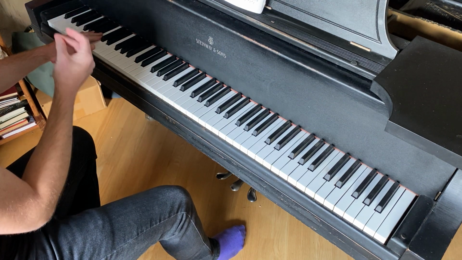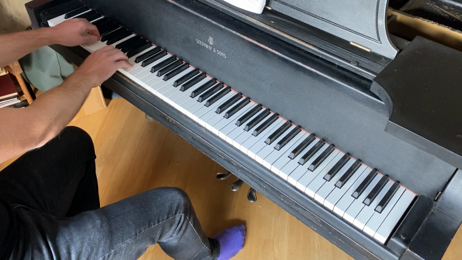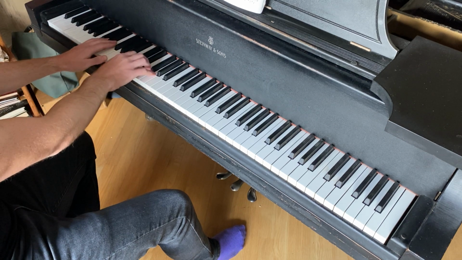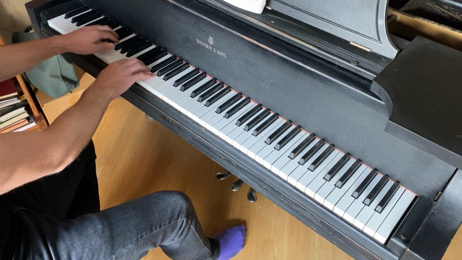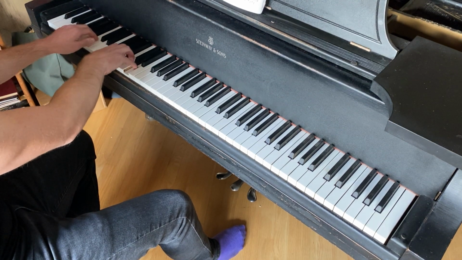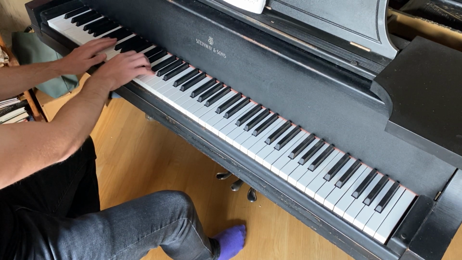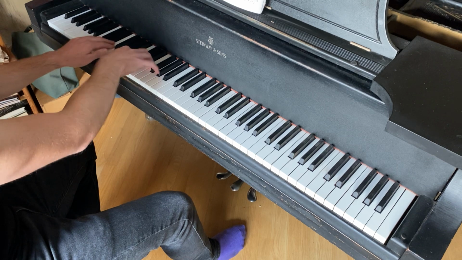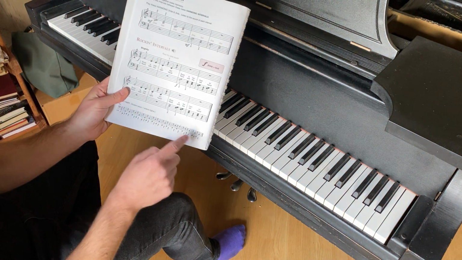So 1, 2, ready, and. Use that as you play over.